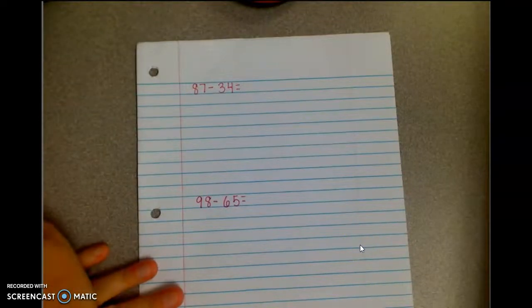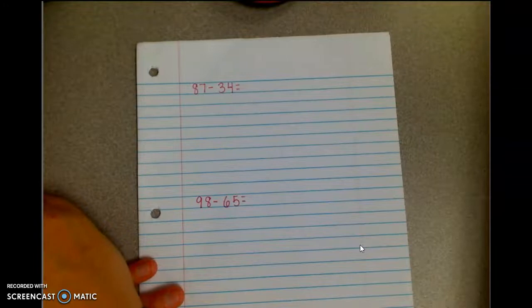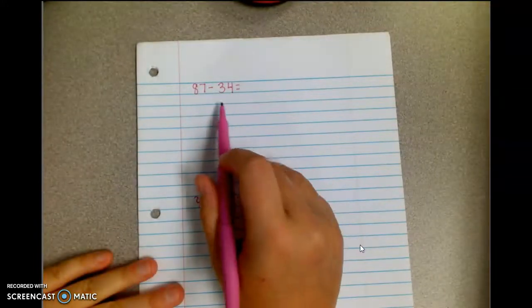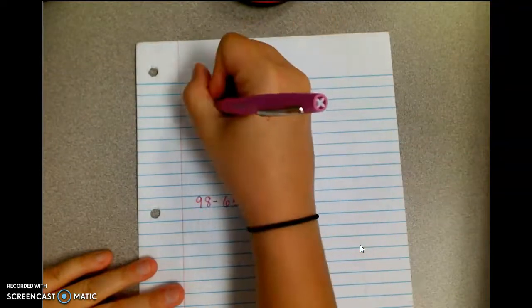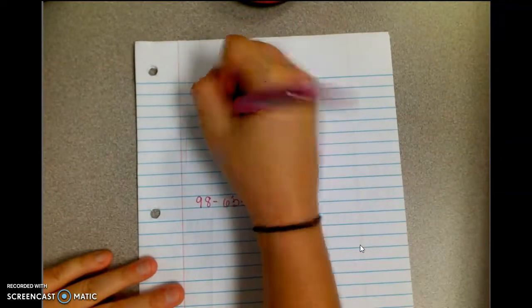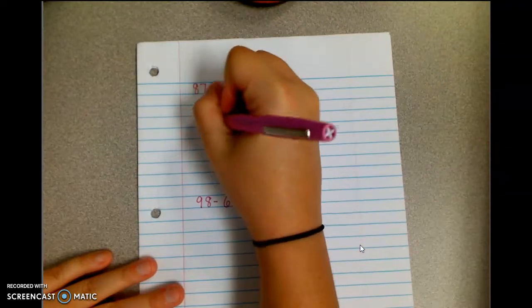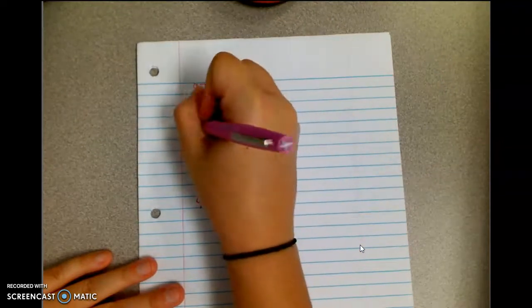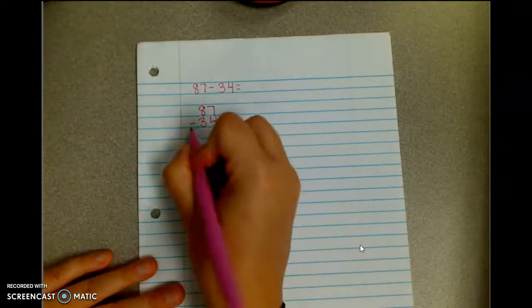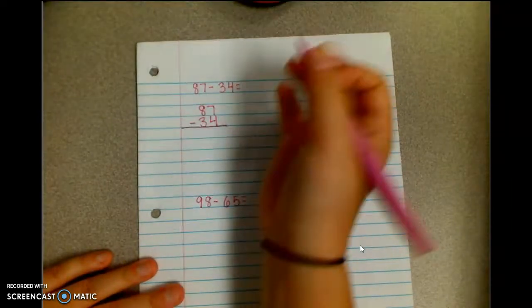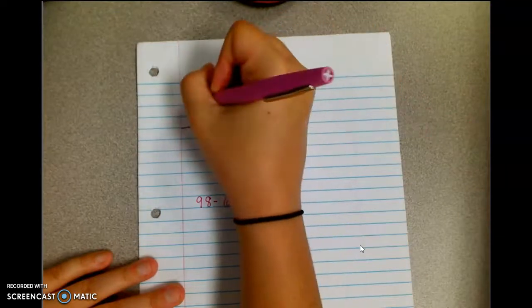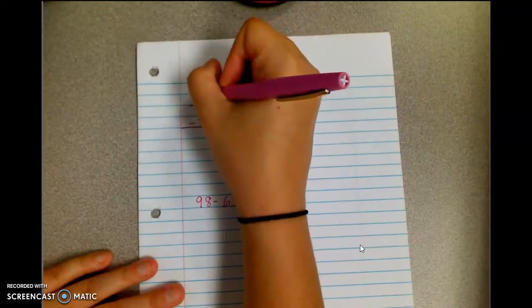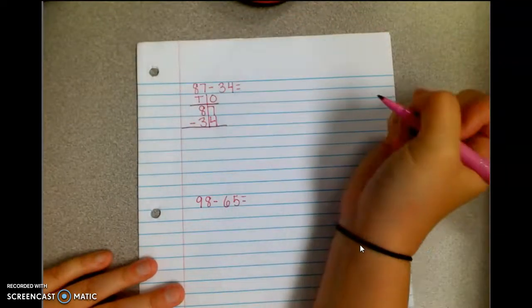Today we are going to be subtracting two-digit numbers without regrouping using base 10. So the first thing we always want to do is rewrite our equation vertically. So we have 87 and we have 34 and we are subtracting. Then we will divide our numbers into place value chart. We have tens and we have ones.